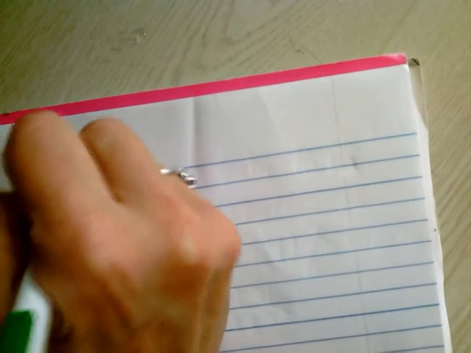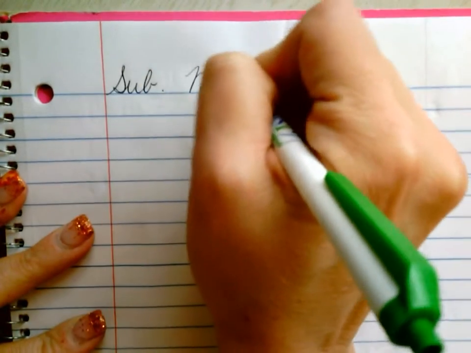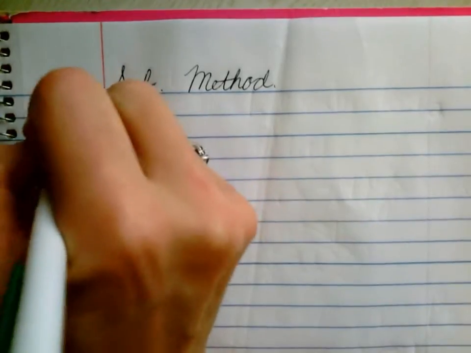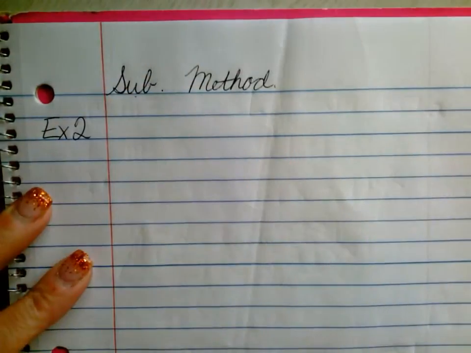The substitution method involves solving for one variable and then using what you determine to be the value of that variable and plugging it in. So I'm going to go ahead and write up the same pair of equations that we did for example 2, only I'm going to solve it in this method.